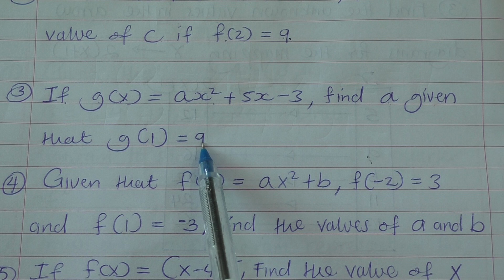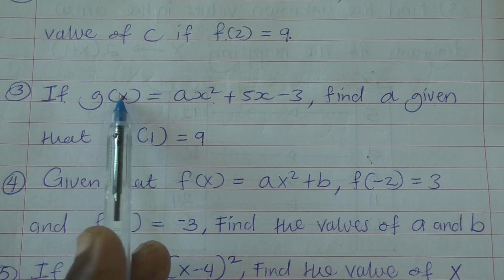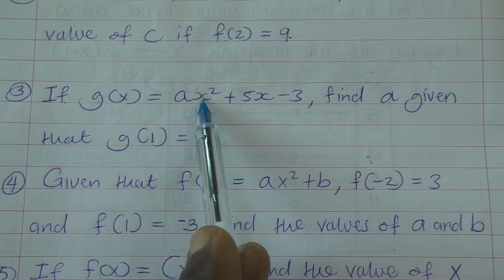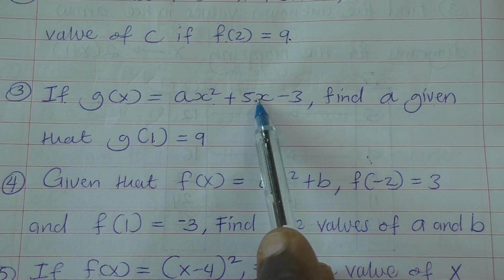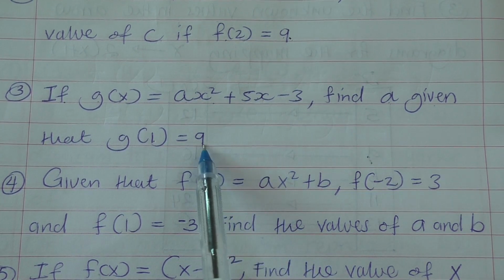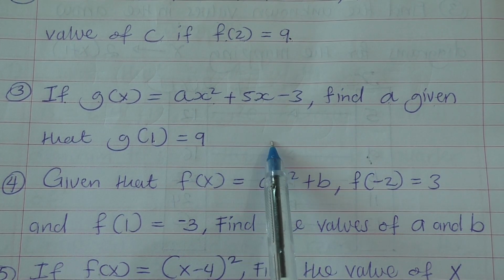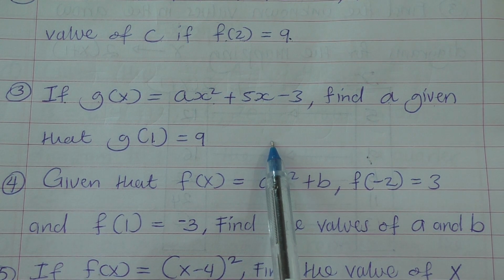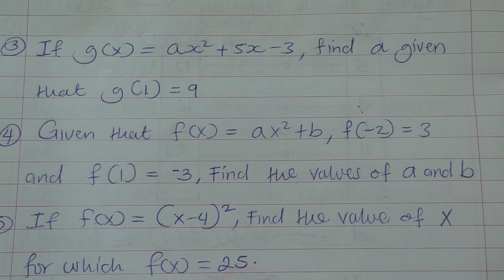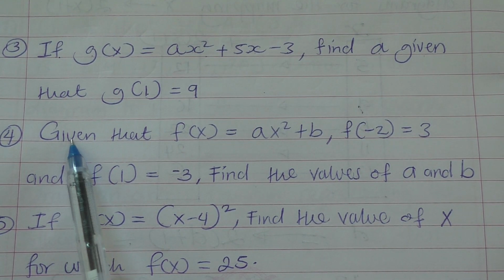The same thing: we are replacing x with 1. Wherever there is x, we replace it with 1 and equate to 9. Then we shall find the value of a. So I want you to try that. We now go to example 4.